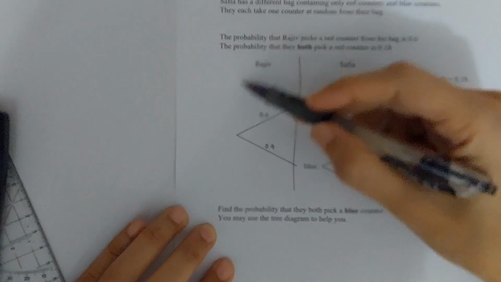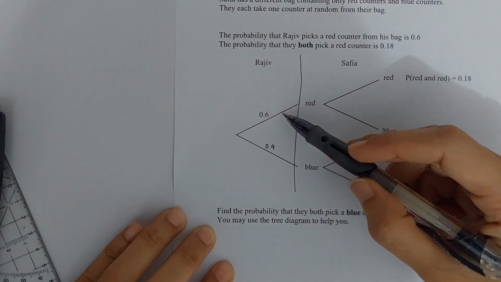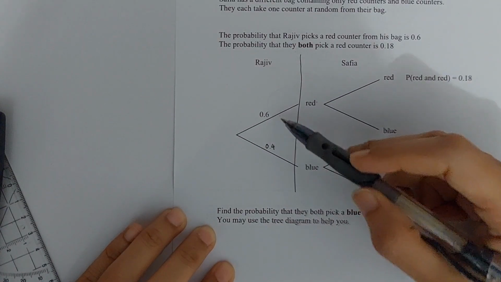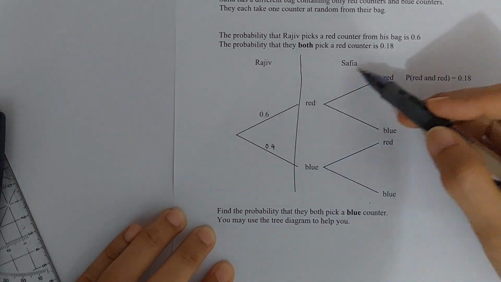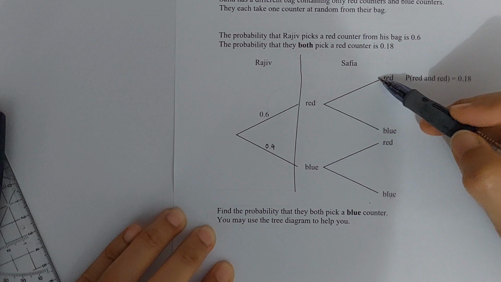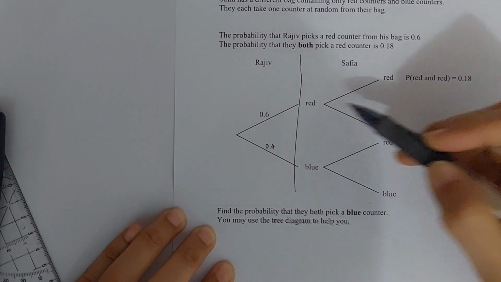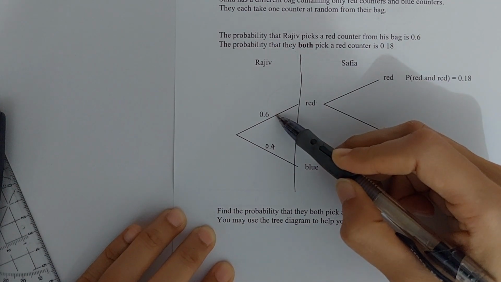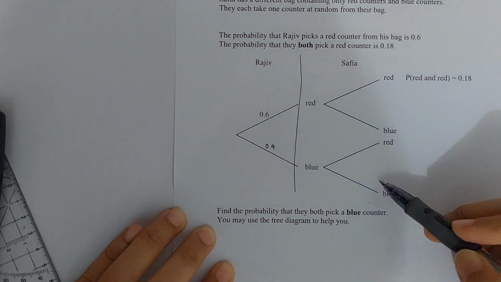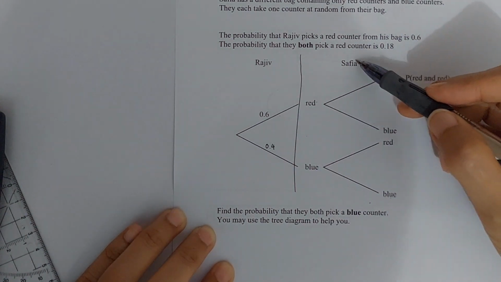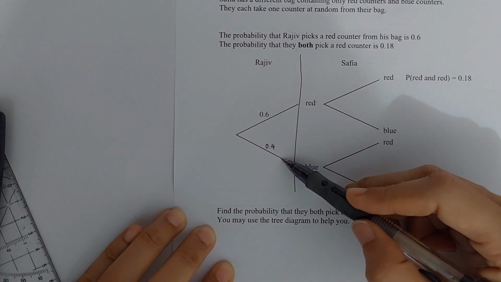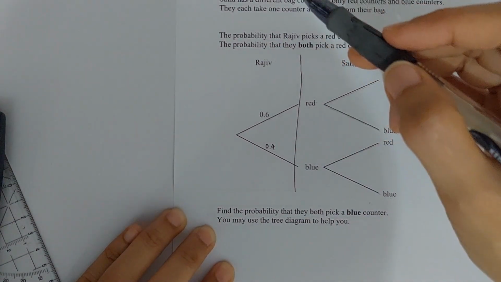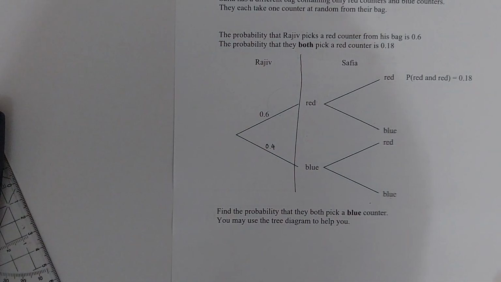So in here, this one is the probability of Rajiv getting red. This one is the probability of Rajiv getting blue. And this one is the probability of Safia getting red or blue when Rajiv takes red from his bag. This one is the probability of Safia getting red or blue when Rajiv takes blue from his bag. Until here you get it? Yeah?